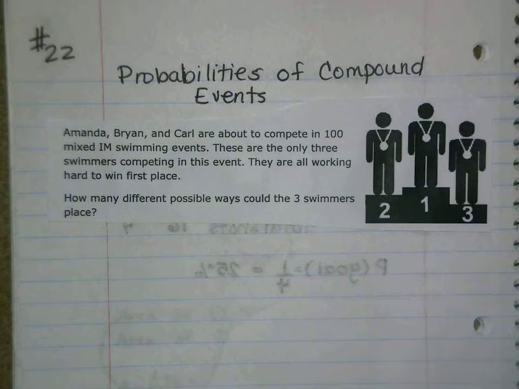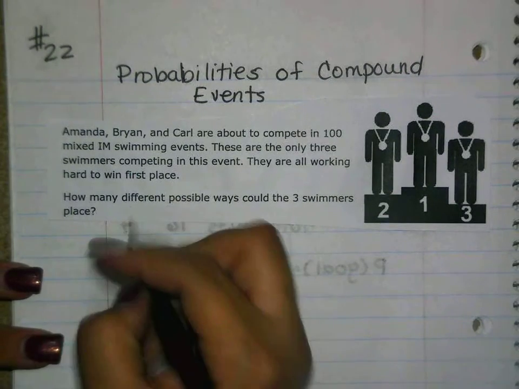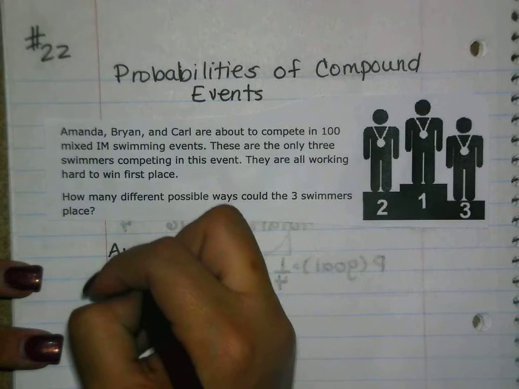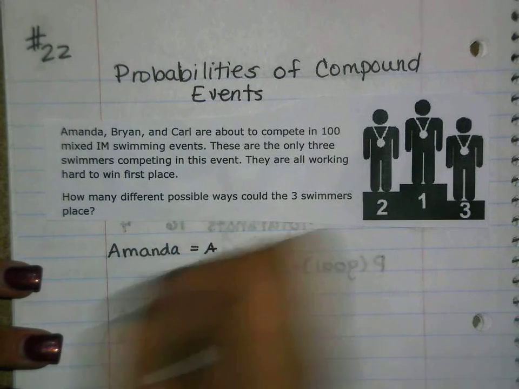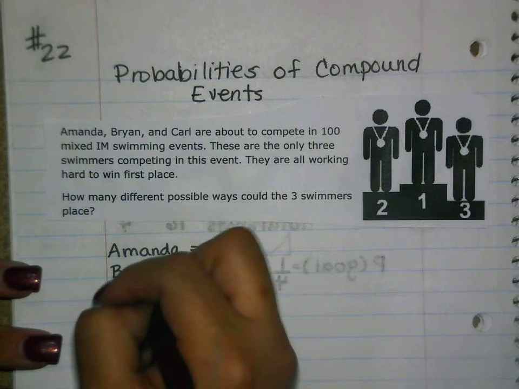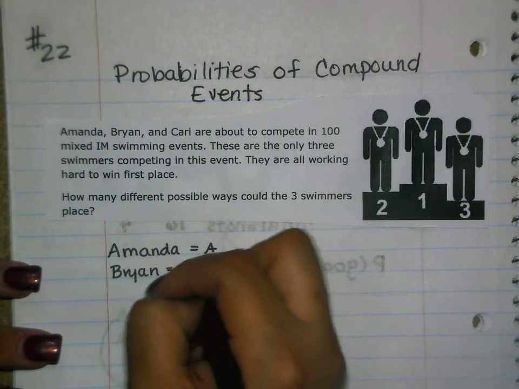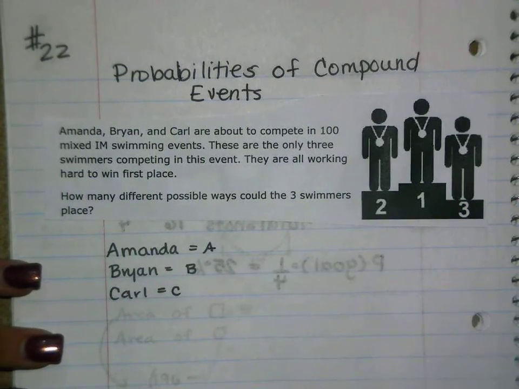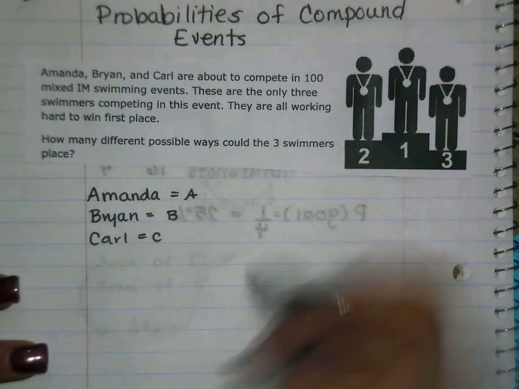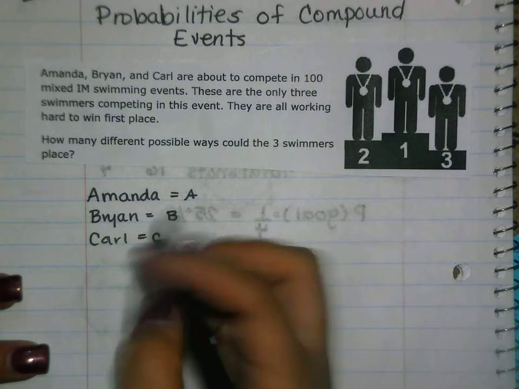All right, so we're going to make a nice organized chart that will identify that there are 6 ways for students to win the race. So we have Amanda, and we're going to let Amanda equal A. We're going to have Brian, and he's going to equal B, and we're going to let Carl equal C. Okay, let's just start listing them out.